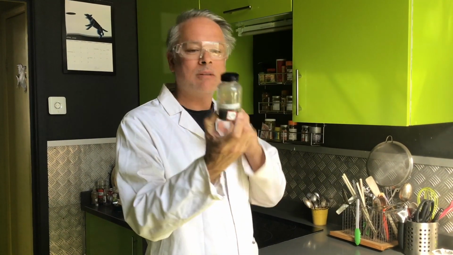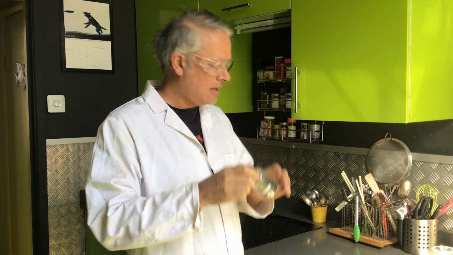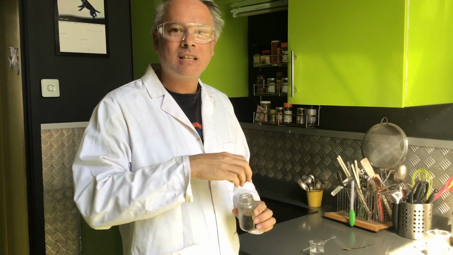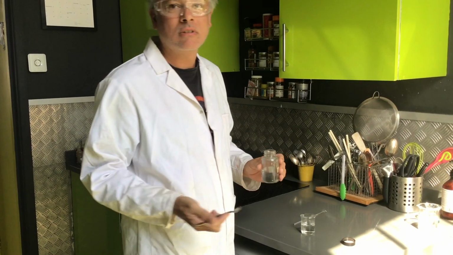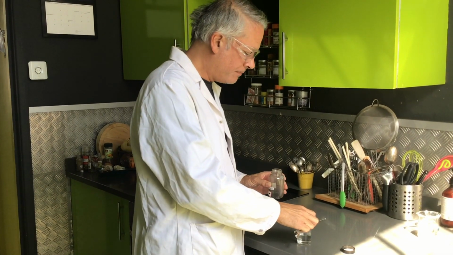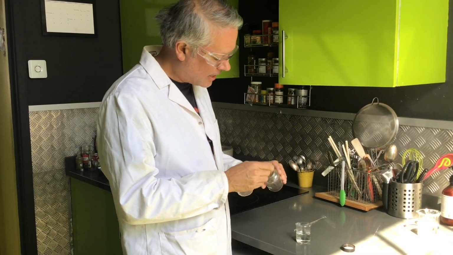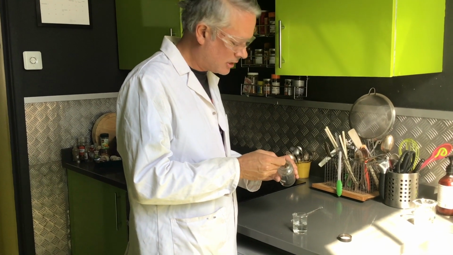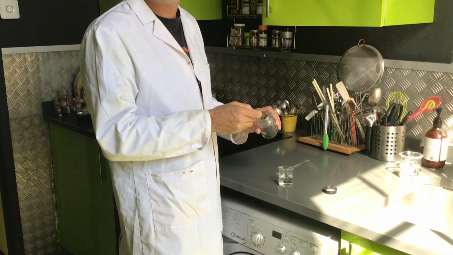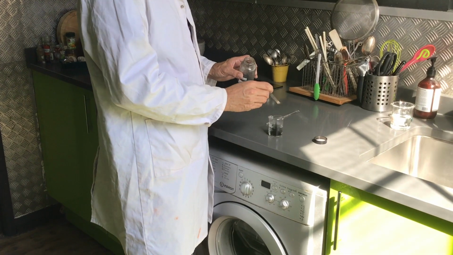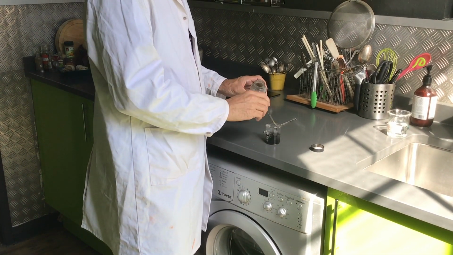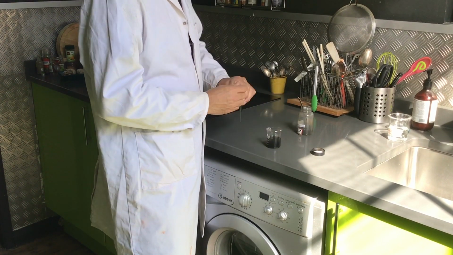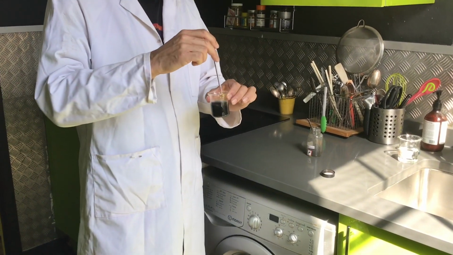Copper oxide is a black powder going into a colourless liquid, and it's going to make a blue solution. As we know, copper sulfate is blue. If I add this in now, I'm going to add a little bit, just slowly at the start, because if it's too hot it will spit. So I'll just add a little bit in, that's not too bad.